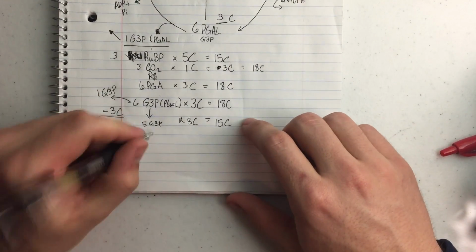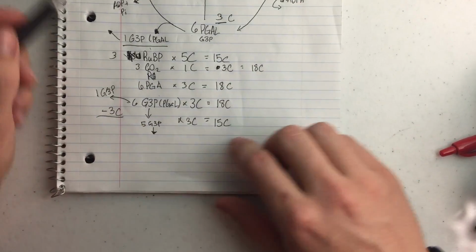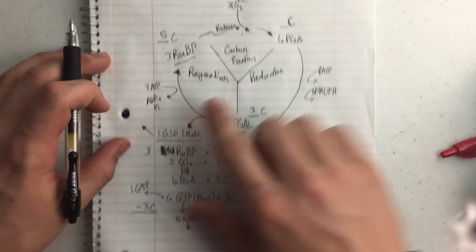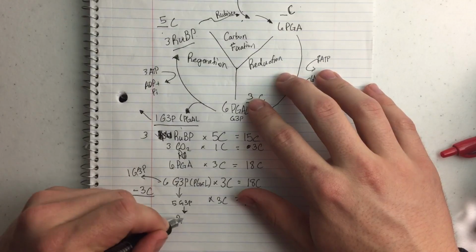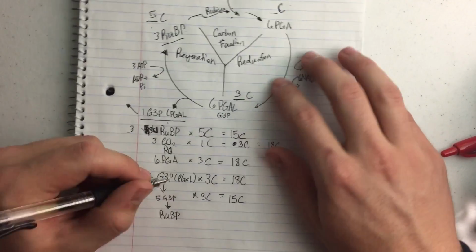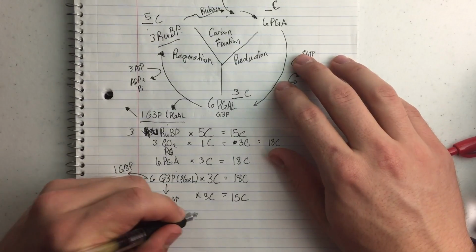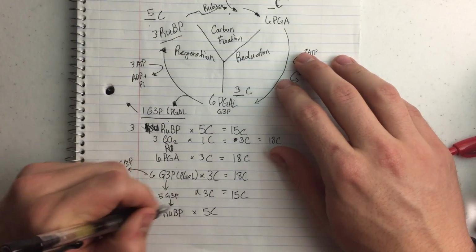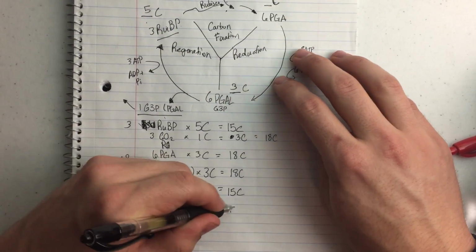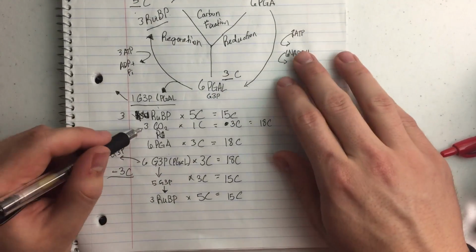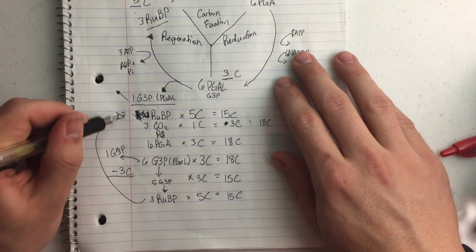And now I have 15 carbons, and I spend 3 more ATP to get it back to RuBP, which is our 5-carbon molecule. I have 3 of those, which equals 15 carbons. Then I add back my 3 CO2, and I basically start the cycle again.